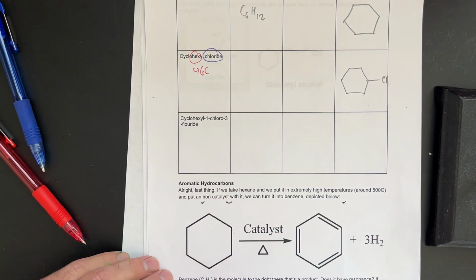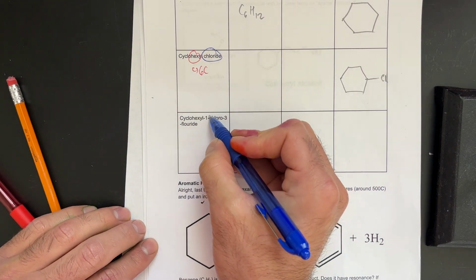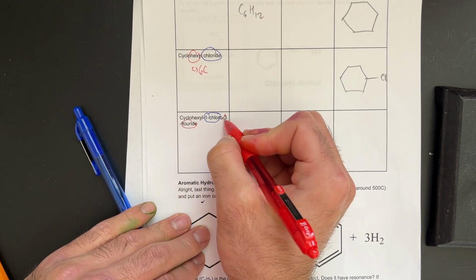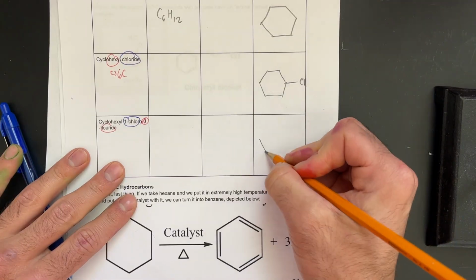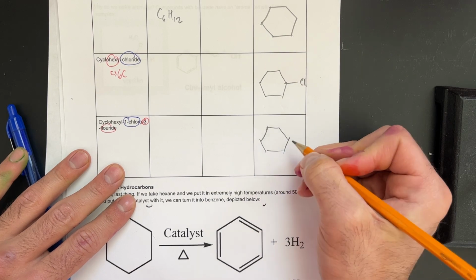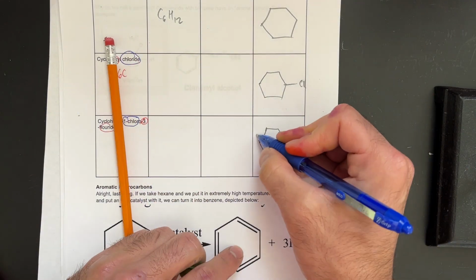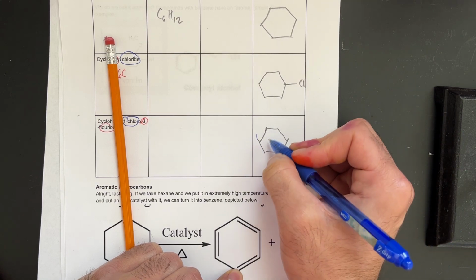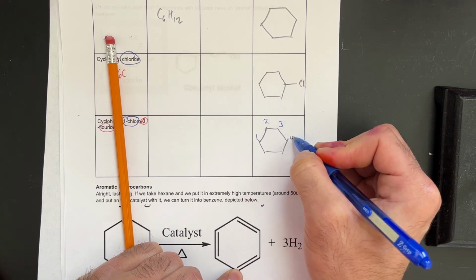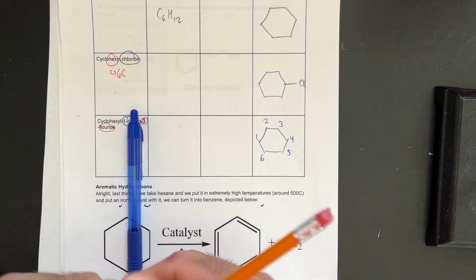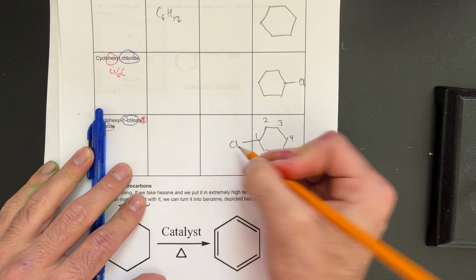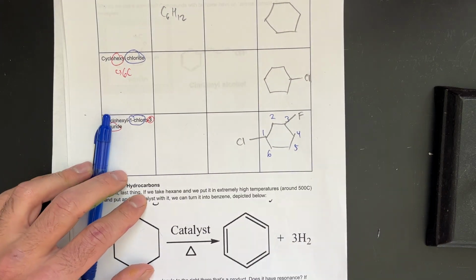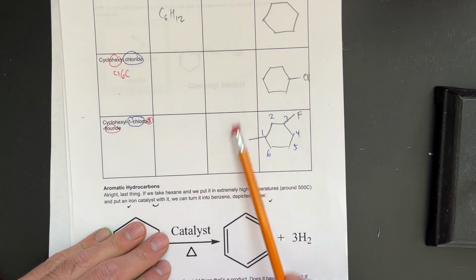Now in this one though, it actually is specified, cyclohexyl 1-chloro 3-fluoride. And so we can make a cyclohexane, and then let's call this carbon number 1. You can start off at any one. You could have called this one 1, 2, 3, right? You could have started off at any one, but we'll start off here. And so then we'll put the chlorine onto that first carbon, and we'll put the fluorine on that third carbon. And there you go.